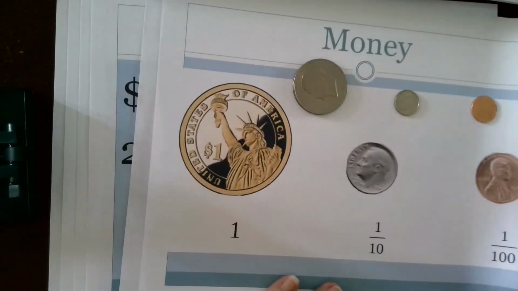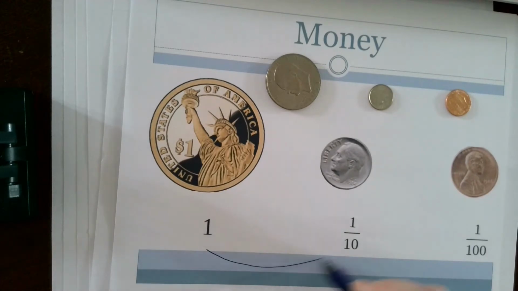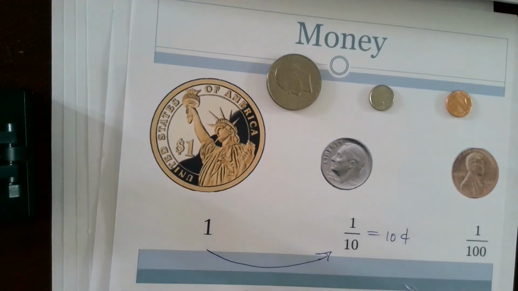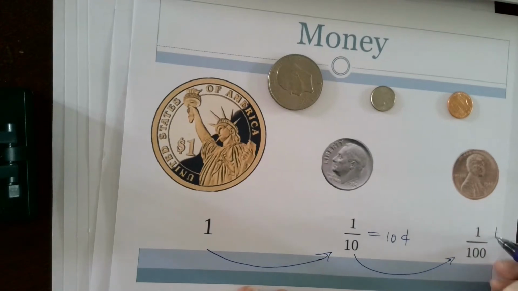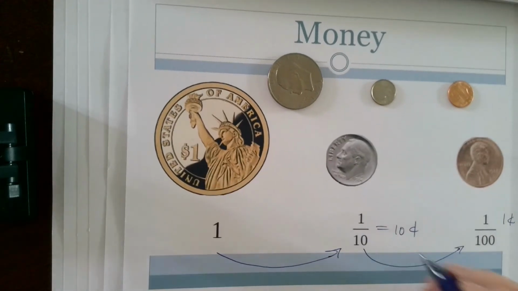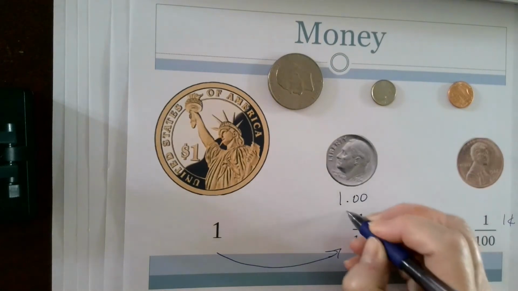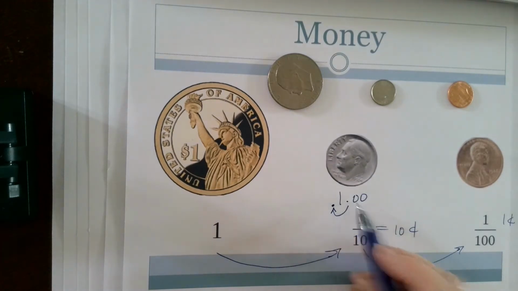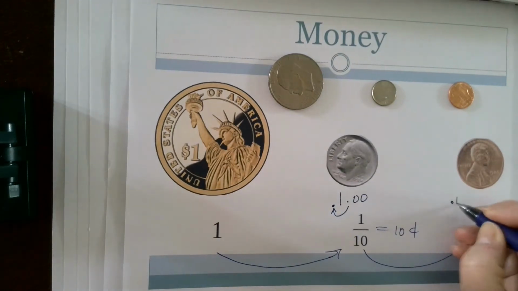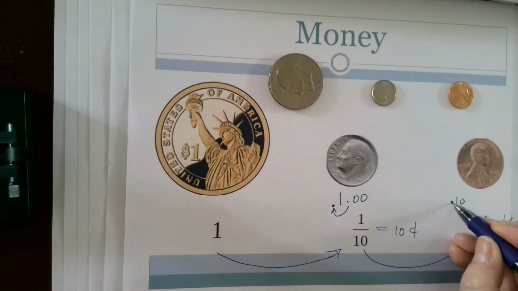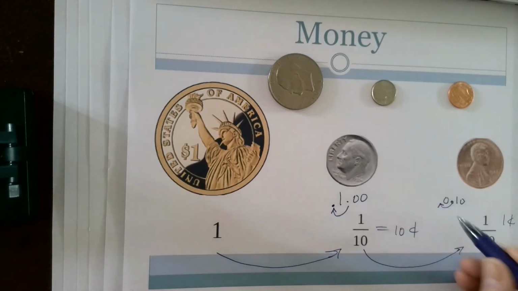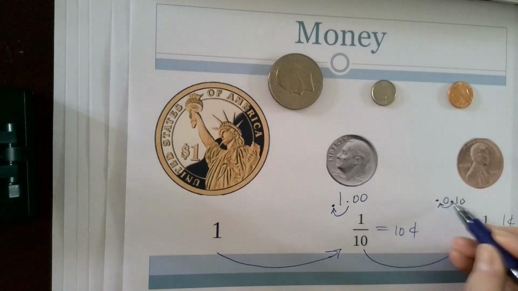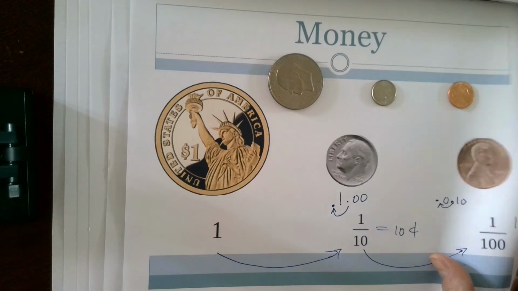But let's go the other way. If we have a dollar and divide it by 10, we get a dime. That's a tenth of a dollar. And if we divide that dime by 10, we have a penny, which is 1/100th of a dollar. Probably looks better with decimals. If you divide a dollar by 10, the decimal goes here, 10 cents. If you divide 10 cents by 10, you move the decimal again, and you have 1/100th of the entire dollar.